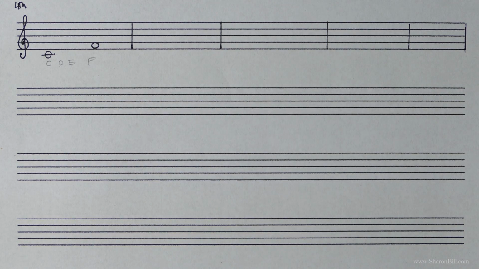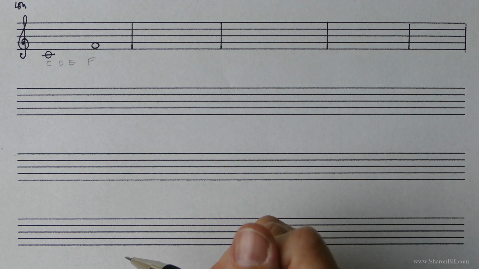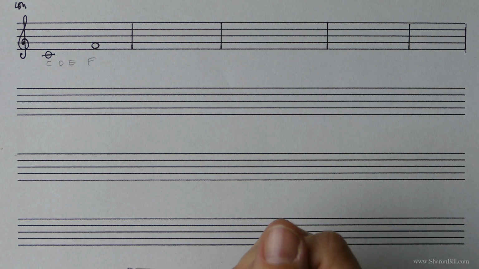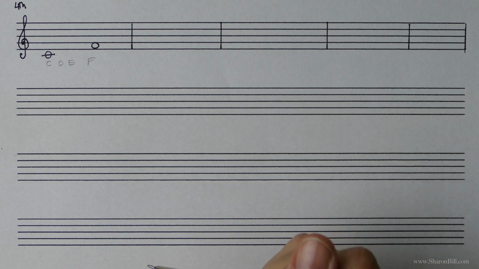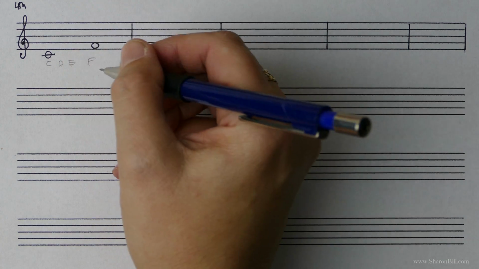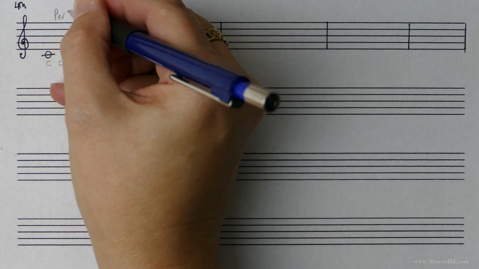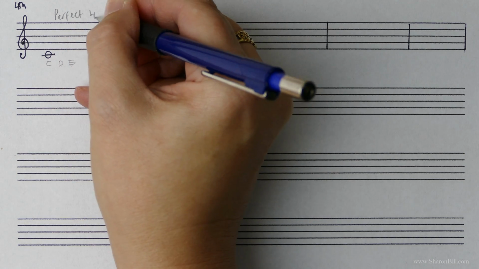However, fourths are not ever referred to as major or minor. There's no such thing as a minor fourth or a major fourth. They always start off in their unaltered form as perfect. So that's a perfect fourth.